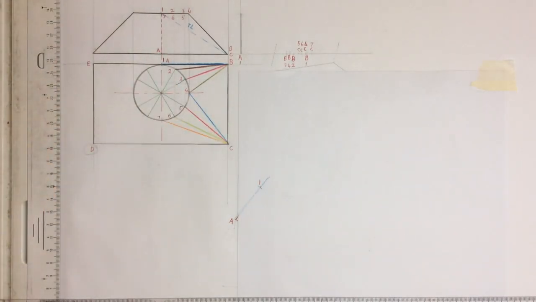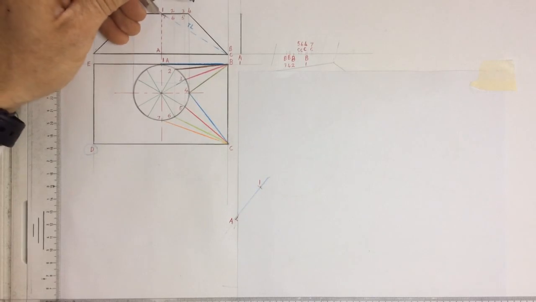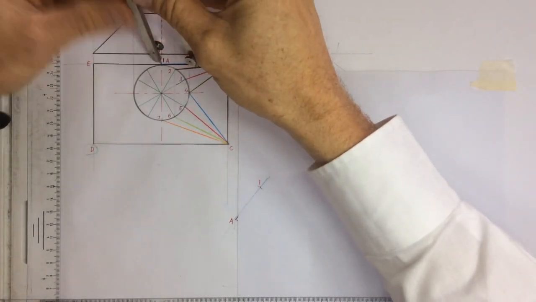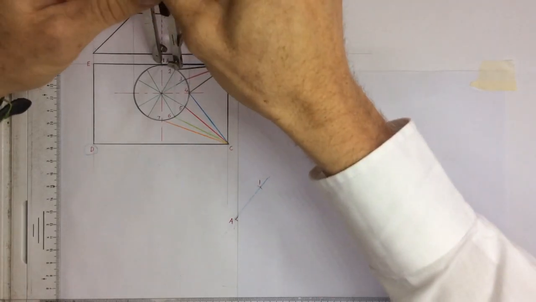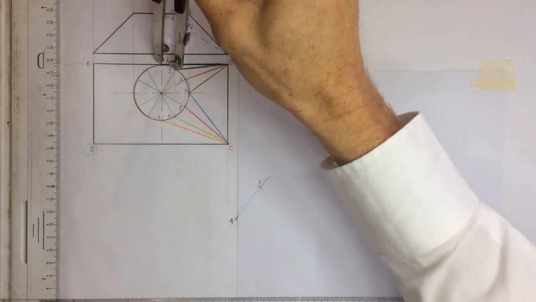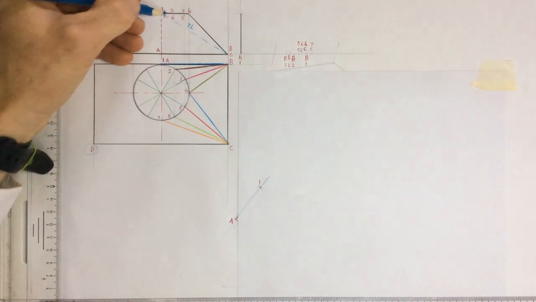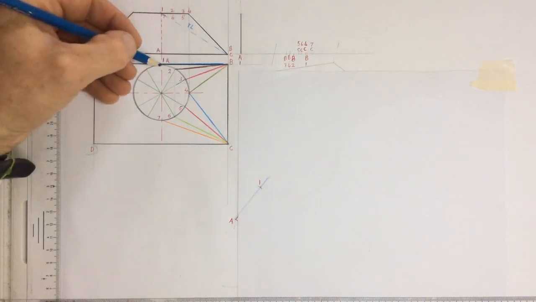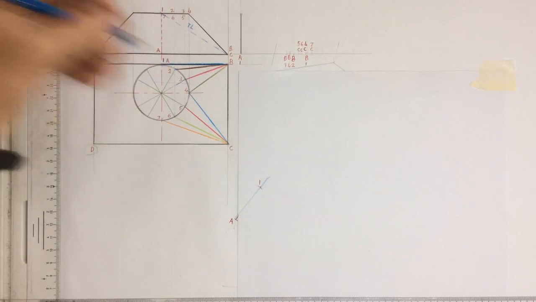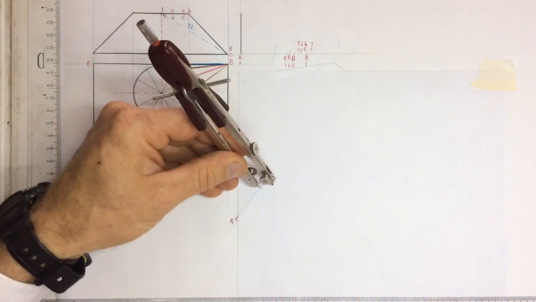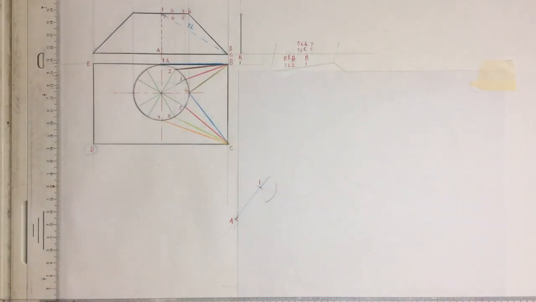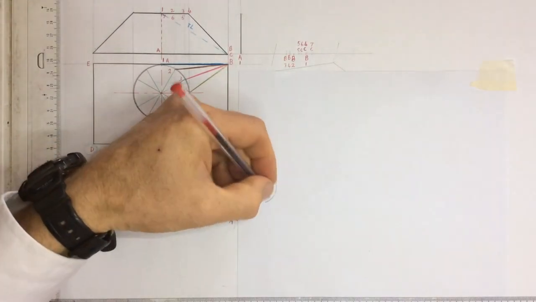Right, once I've done that, I need a true length going from 1 to 2. I'm taking this length over here from 1 to 2. Why? Because 1 to 2 over here is parallel to the XY axis. Therefore, 1 to 2 over here is a true length. I'm going to arc that off over here, and somewhere along that arc, I'm going to find a 2.